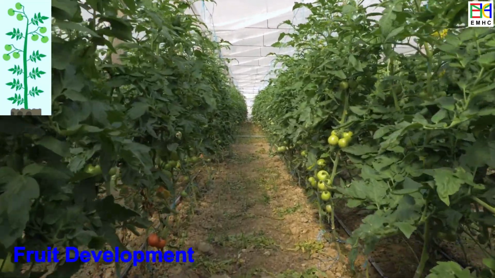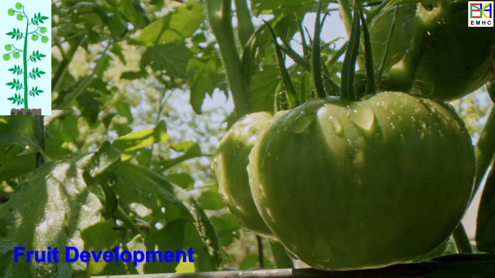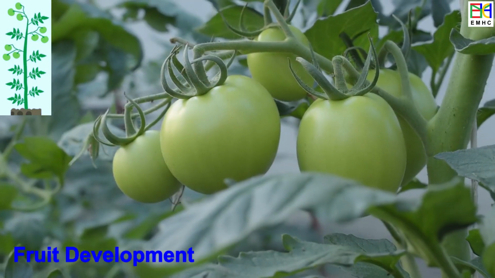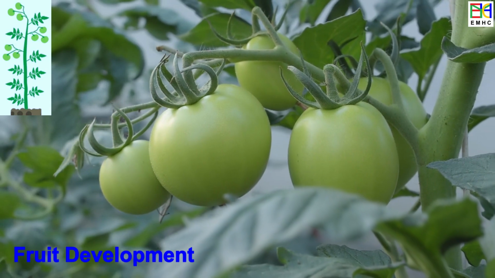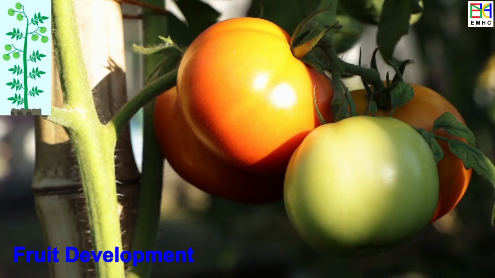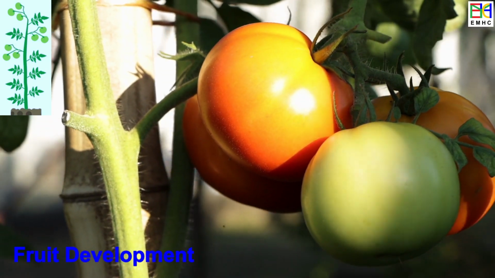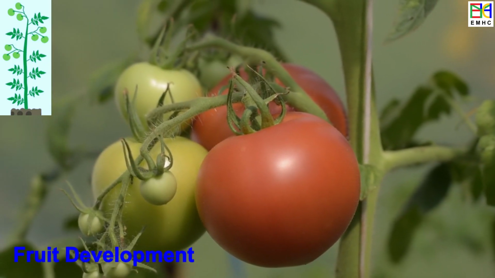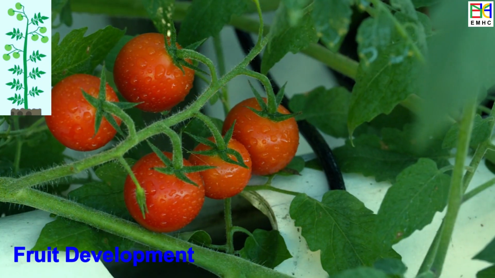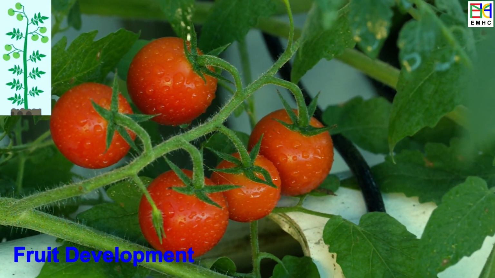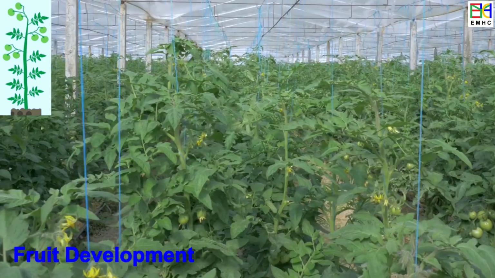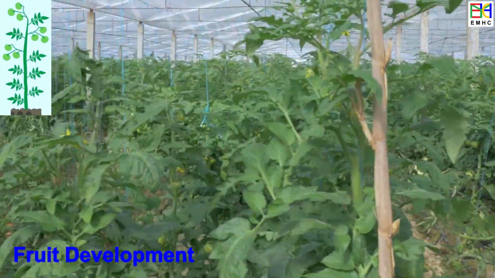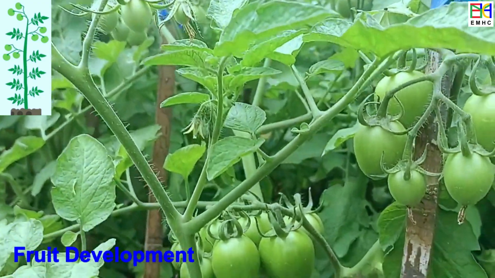It is characterized by significant changes in the tomato fruit's appearance and composition. As the fruit grows, it changes color from green to yellow, pink, or red, depending on the tomato variety. The fruit also increases in size, becoming plump and juicy. The texture of the fruit also changes, becoming softer and tenderer as it ripens. The fruit development stage can last for several weeks, depending on the variety of tomato and the growing conditions.